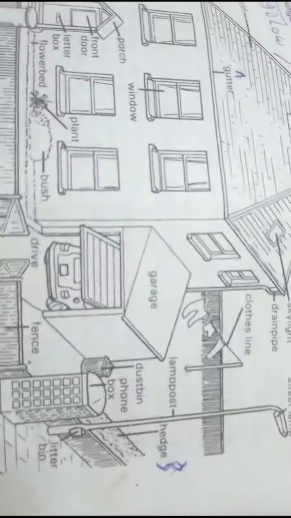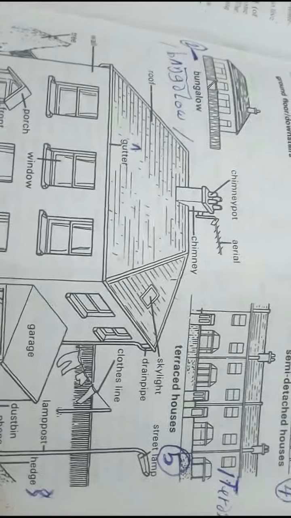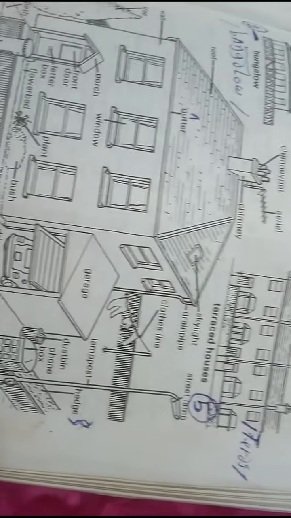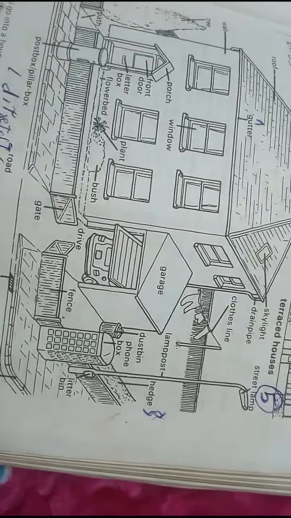Drain. This is a diagram of a detached house.